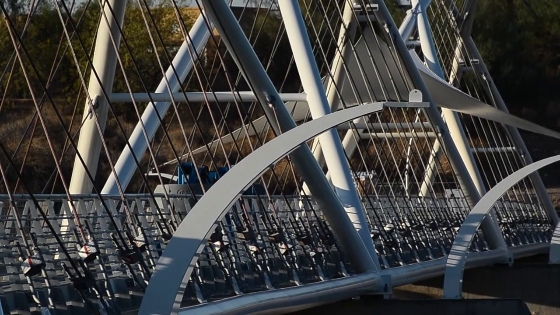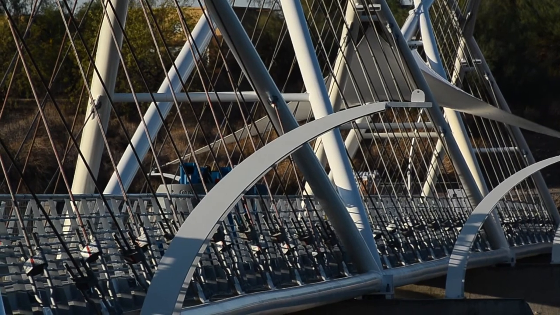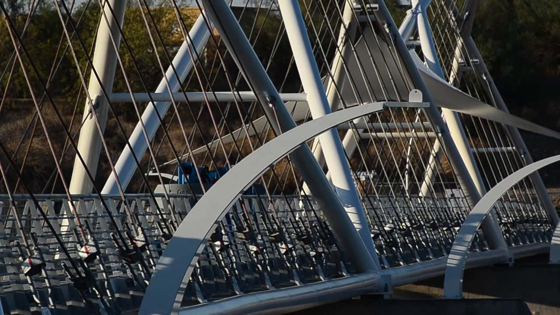Shutter speed is at 100. Aperture set to f18. ISO is at 100.